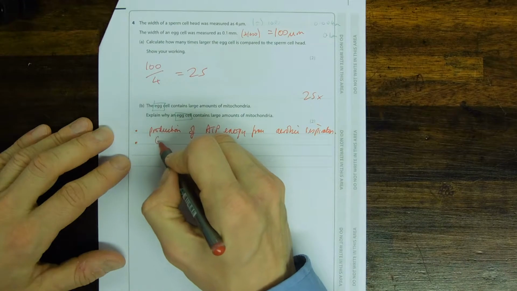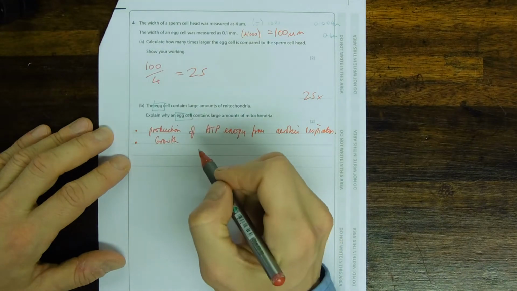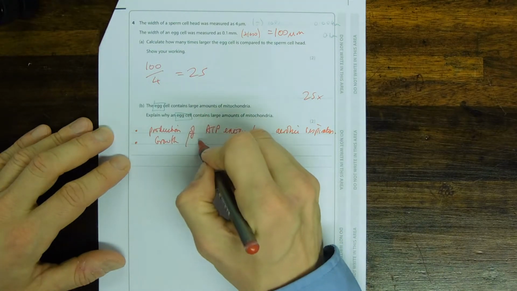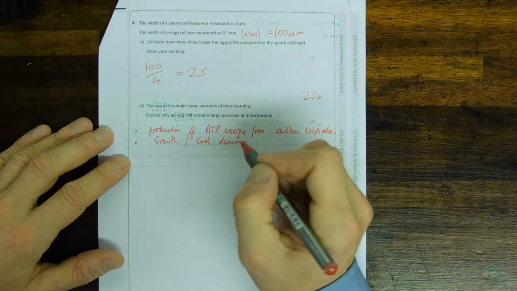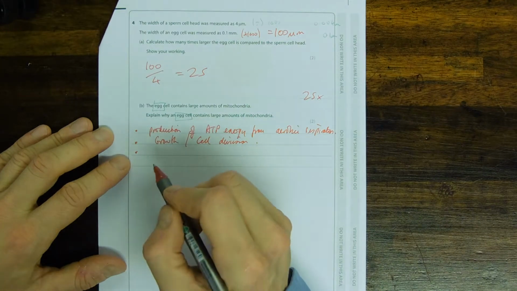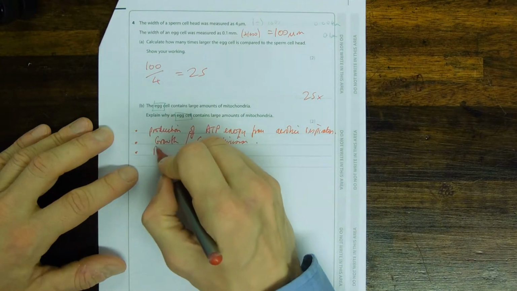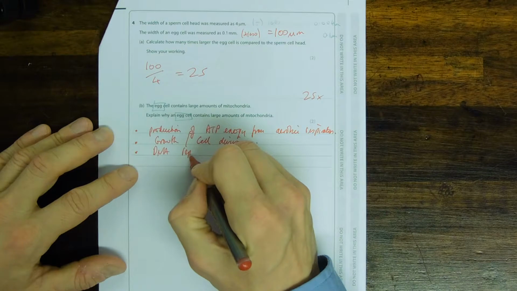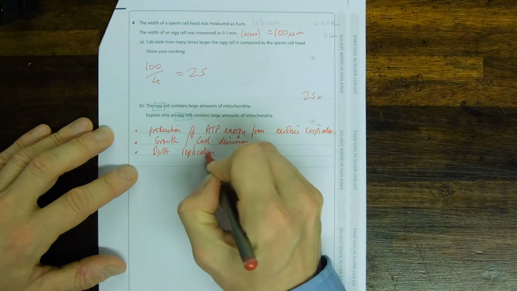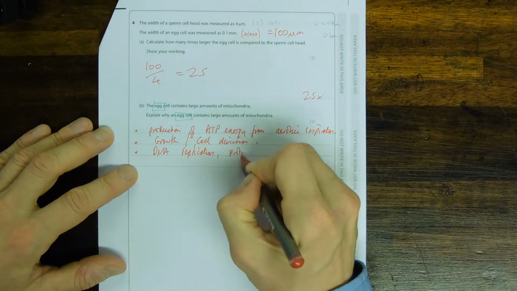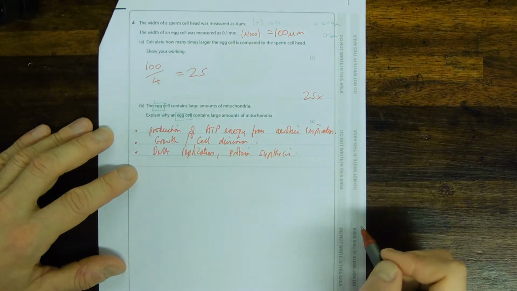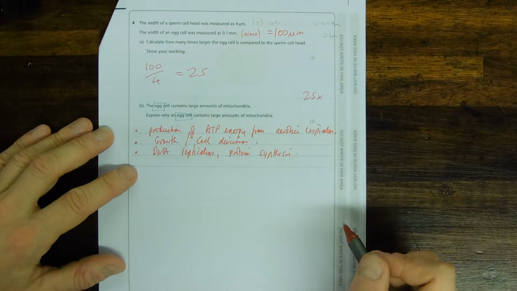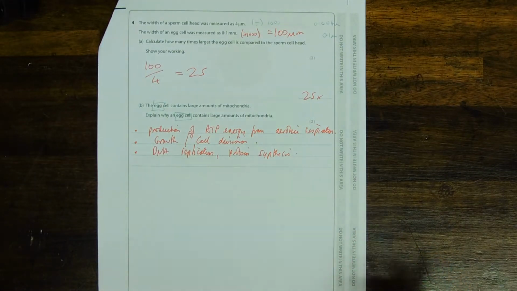So things like to grow, or cell division, or just about any process at all that's going to need energy. Things like DNA replication, protein synthesis, chemical reactions. So anything that you think is going to need some energy.